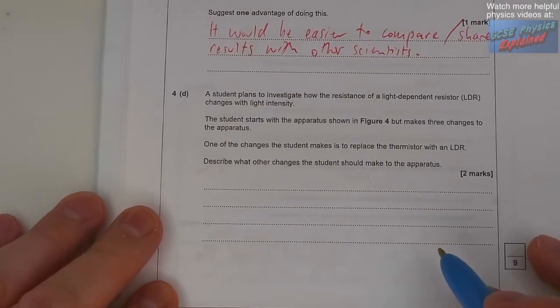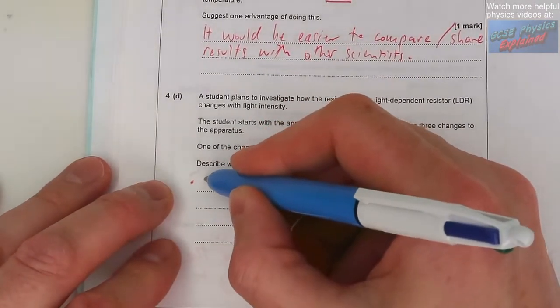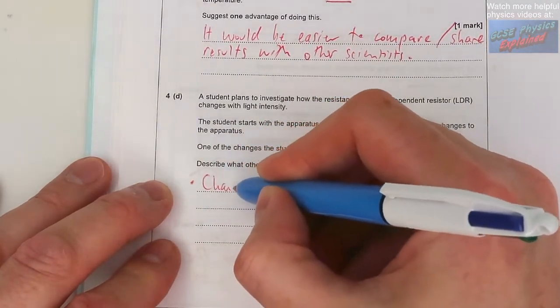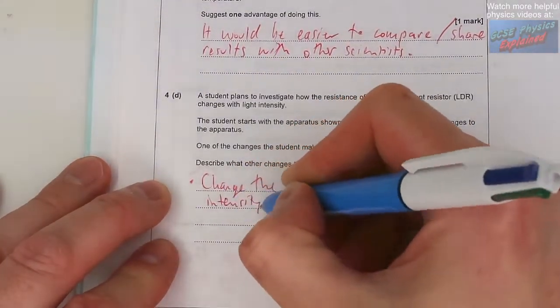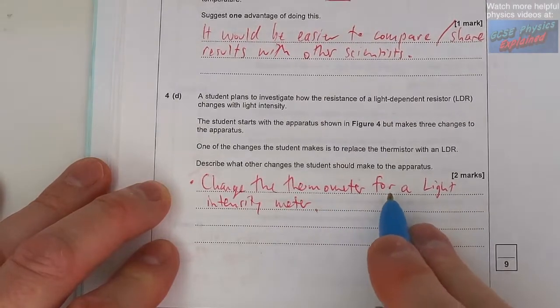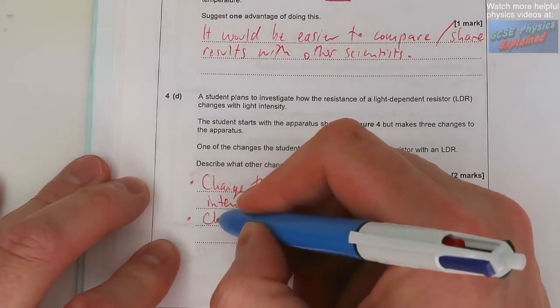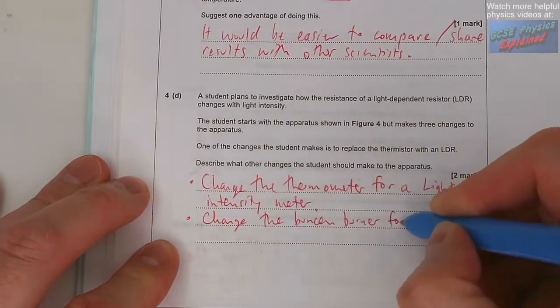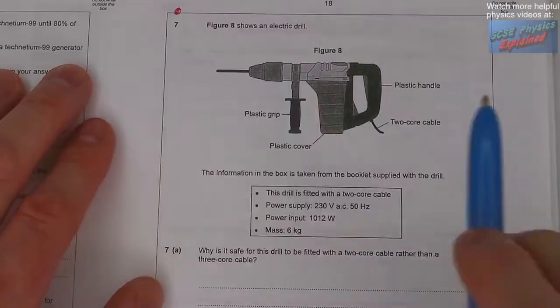But it's only worth 2 marks, so the 2 that I think I'll go for is: change the thermometer for a light intensity meter and change the Bunsen burner for a lamp.